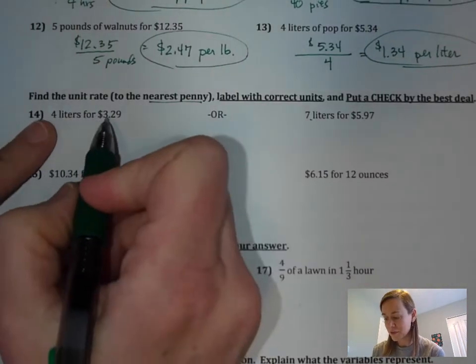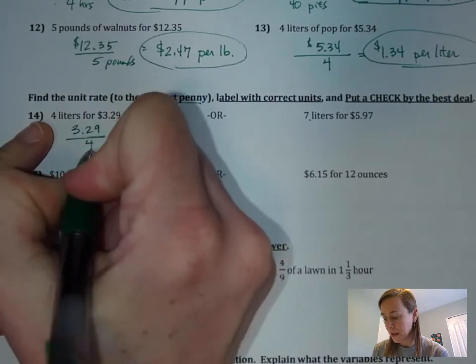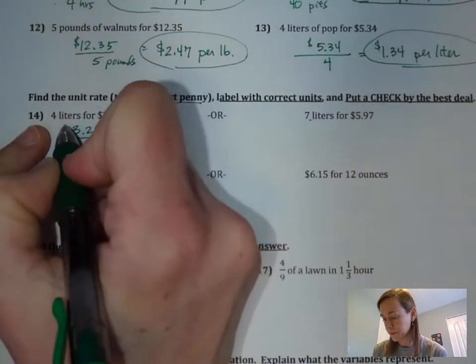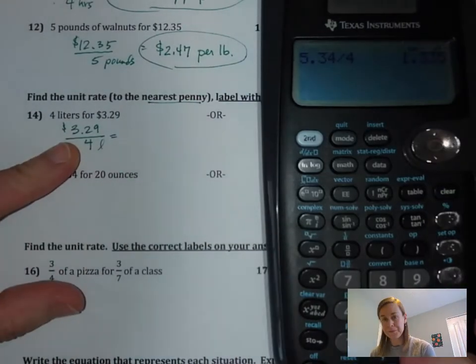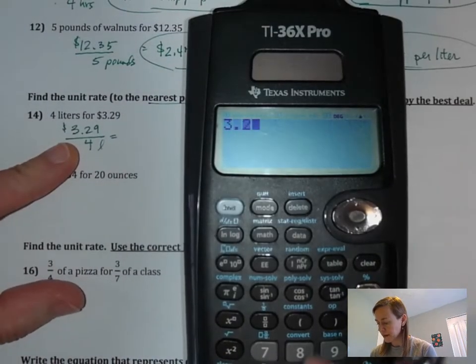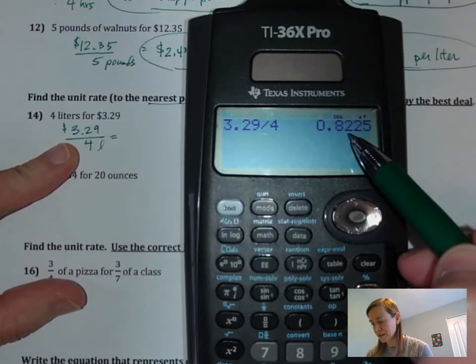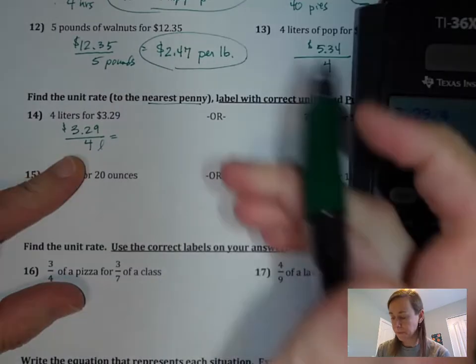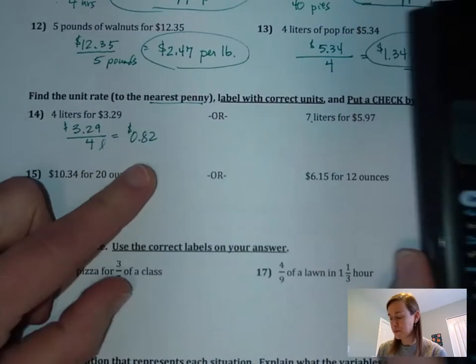Okay, so 4 liters for $3.29. We'll put the money on top and the number of liters on bottom. So $3.29 divided by 4. $3.29 divided by 4 gives us, let's see, rounding to the nearest cent, 0.82. So basically 82 cents per liter.